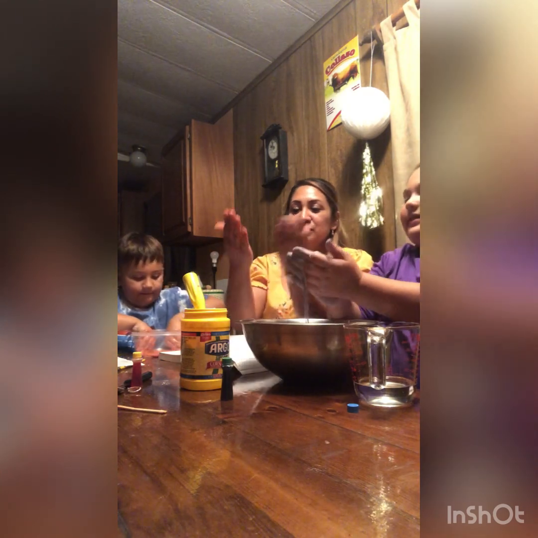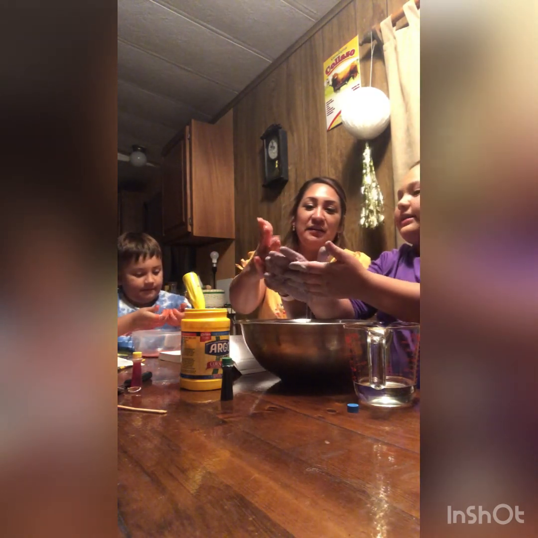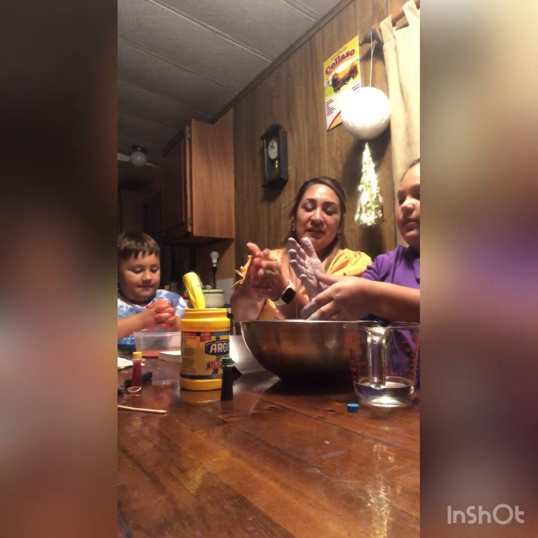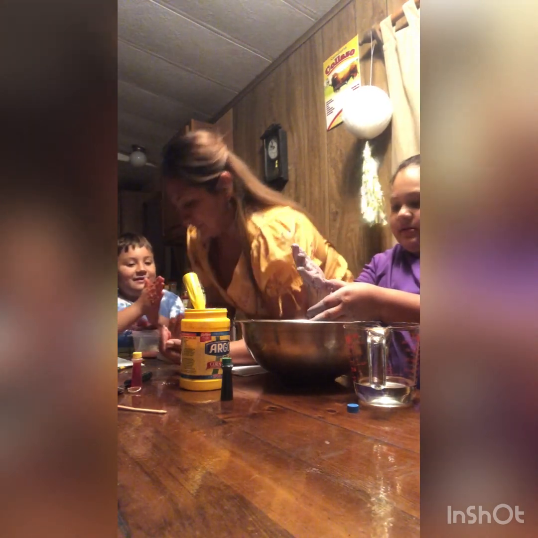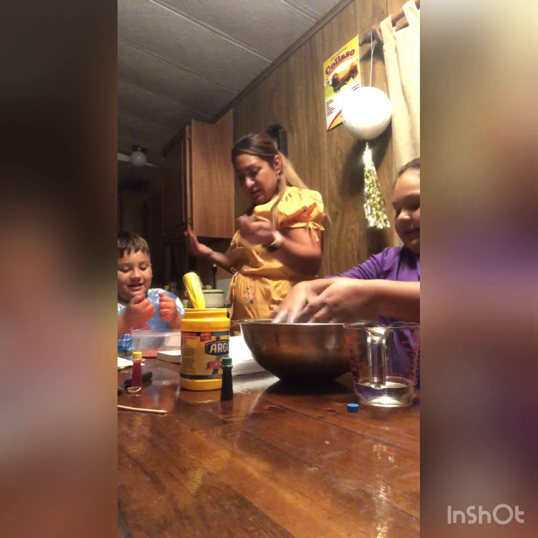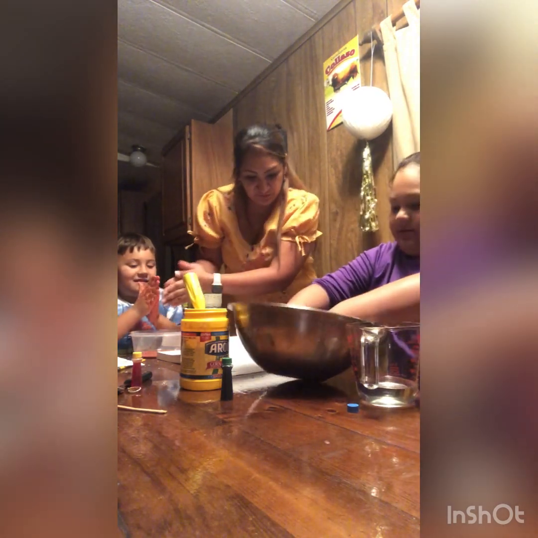Once it dries, the way mine is this dry, it makes your hands feel like it has clay on it. It does. It makes it feel like you're rubbing plastic with your hands. Yeah, kind of, or like rubber. It does feel that way.